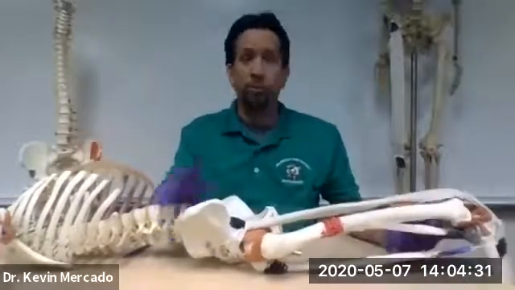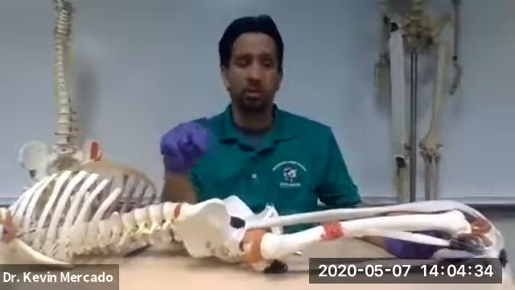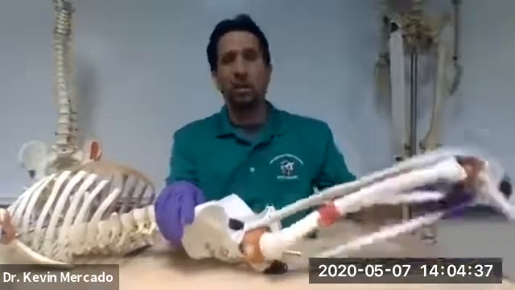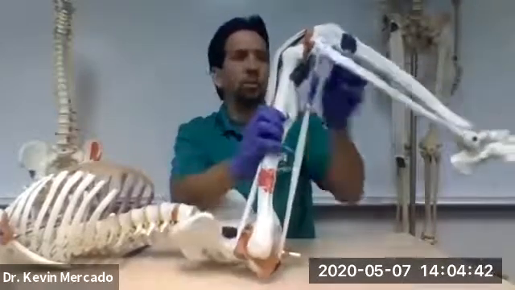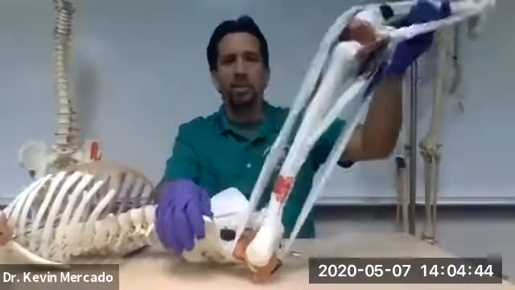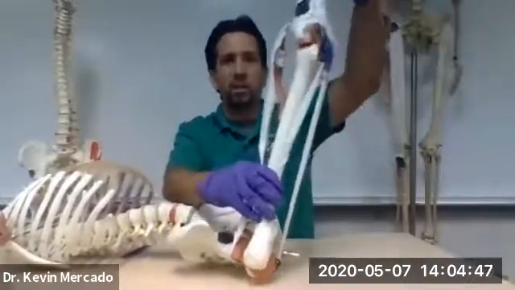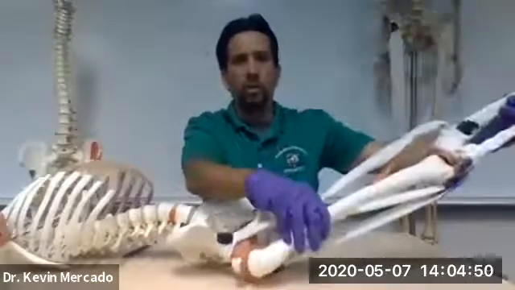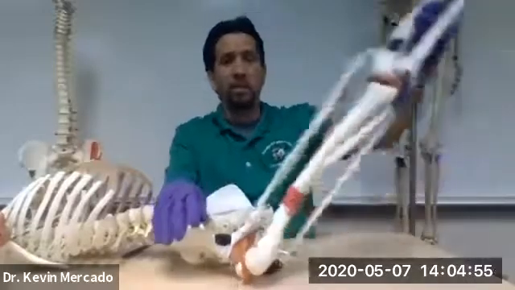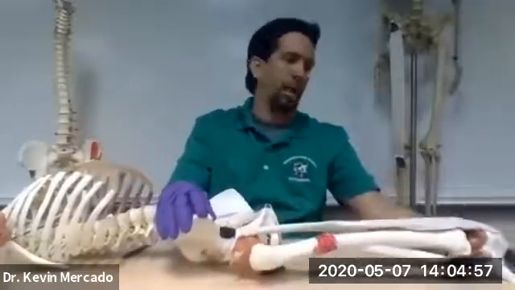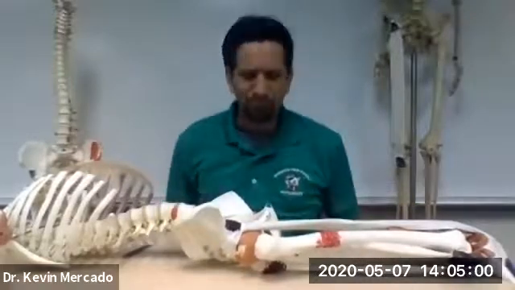When it contracts, it has a very strong capability of performing actions at two joints. It performs the action of flexion of the hip, which is here, and also has the action of extension of the knee, which is there. So it can extend the knee and then obviously flex the hip. So it has the capabilities of performing two actions, sometimes simultaneously, other times not.